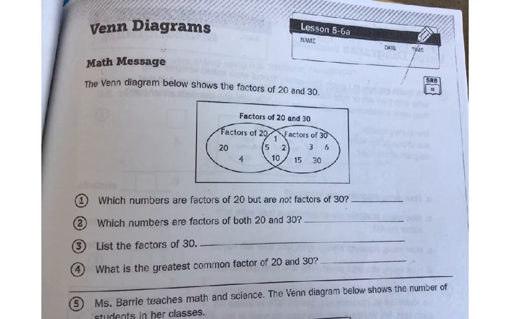All right, we're going to move right into our packets in the Venn diagrams. Look for lesson 5-6A. Go ahead and pause the video until you find it. We're going to talk about Venn diagrams. The Venn diagram below shows the factors of 20 and 30. You'll notice that the circles intersect. These are numbers that they have in common.